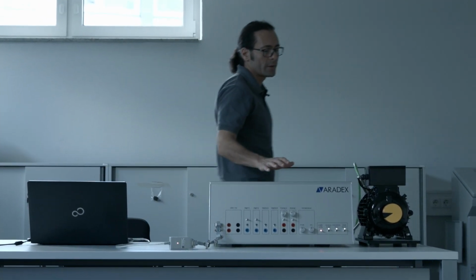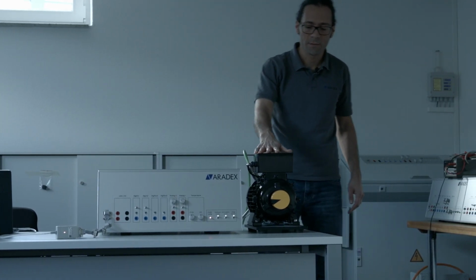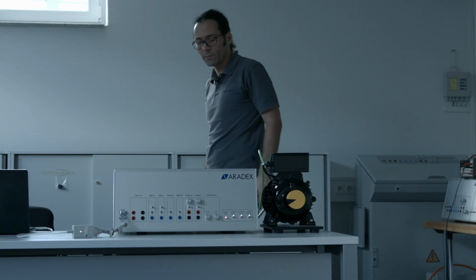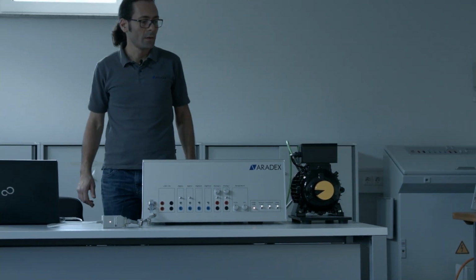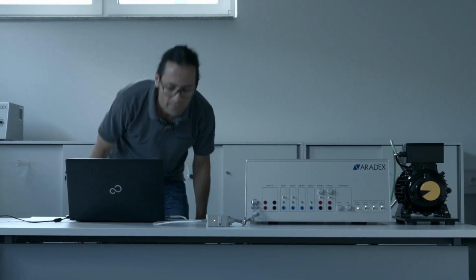And next we have here our asynchronous motor. That's a simple small motor running on 60 volts for demonstration purposes. And third we have our Windows laptop here. And this one is connected via a PEAK CAN adapter to the vector power.